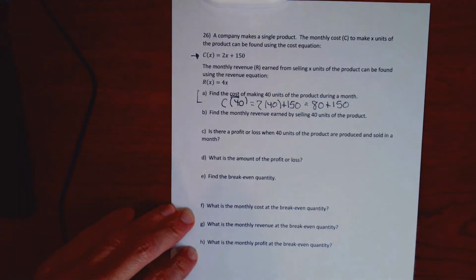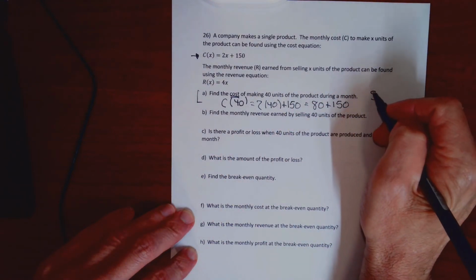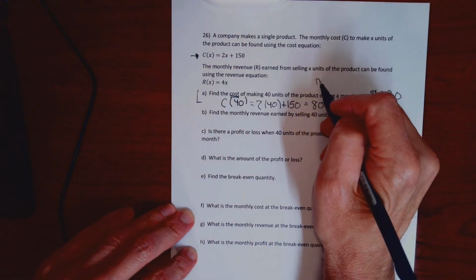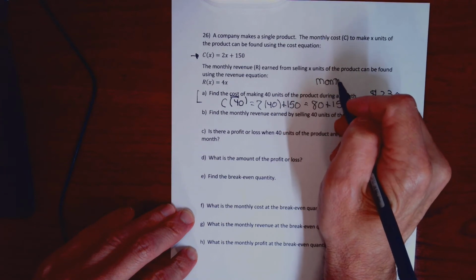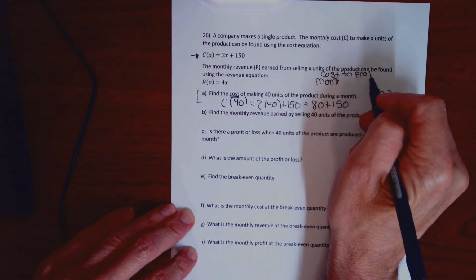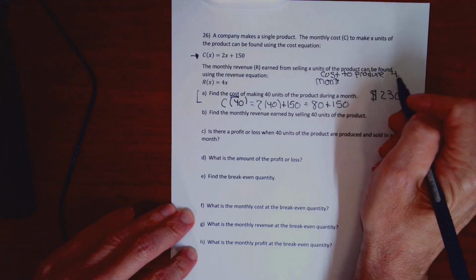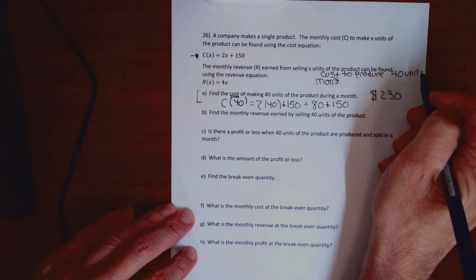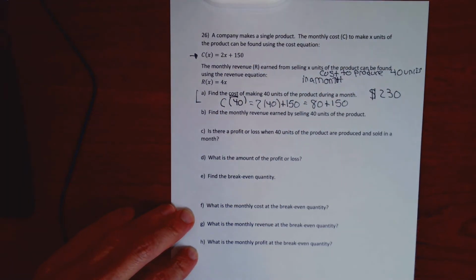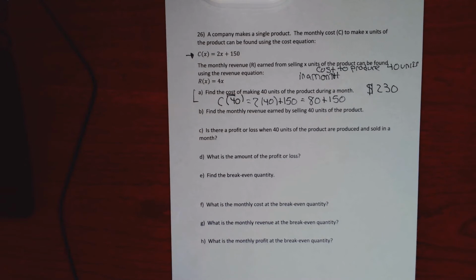And if I do the algebra, it will tell me that the cost to make 40 units for 1 month is $230. So this $230 is the monthly cost. It's the cost to produce 40 of whatever these are, units, in a month. Again, I kept the numbers really small, not even bearing any connection to reality, just to keep the numbers easy.